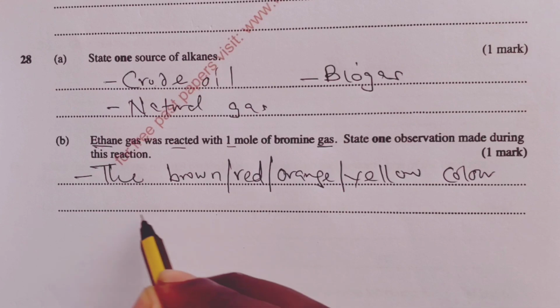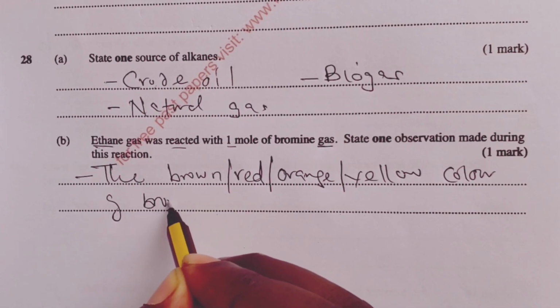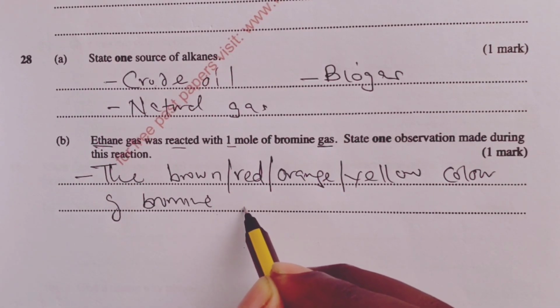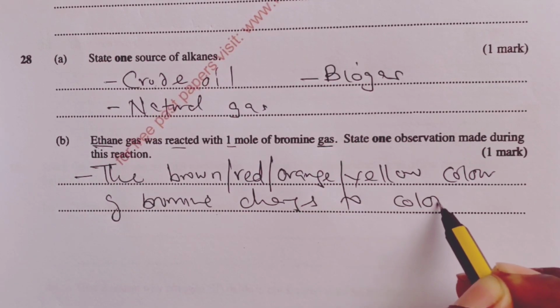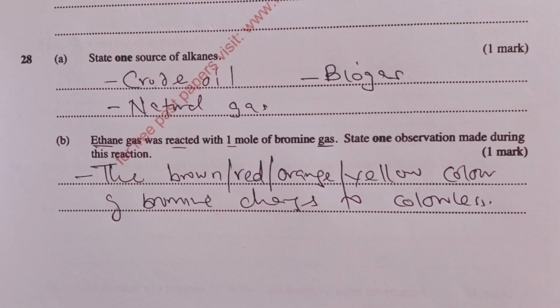Color of bromine changes to colorless. This would take place because ethene and bromine would undergo substitution reaction.